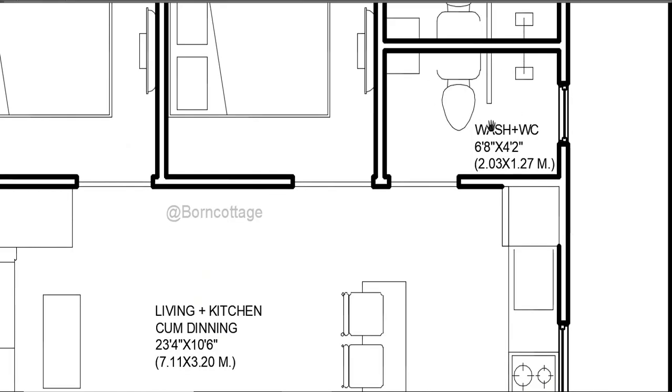So we have common use washroom plus water closet here. The size of the washroom is 6 feet 8 inches into 4 feet 2 inches, in meter 2.03 into 1.27 meter. You can see here the wash basin, water closet and the shower area, and we have a ventilator for ventilation of this washroom. So this is the floor plan of the house you are watching on the screen.